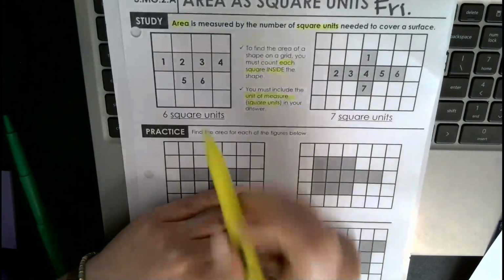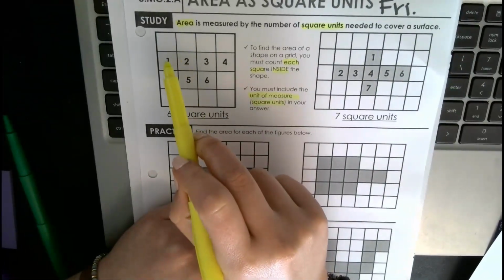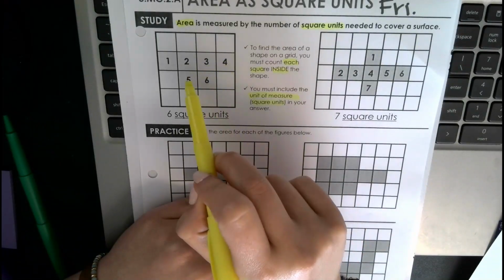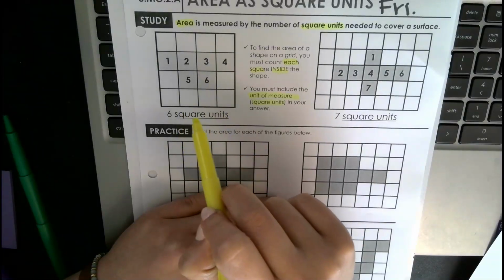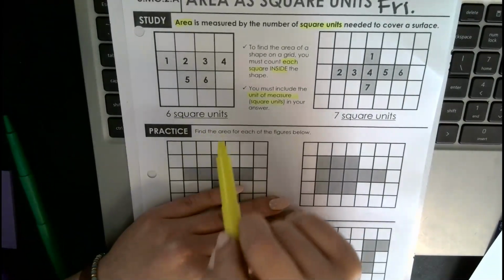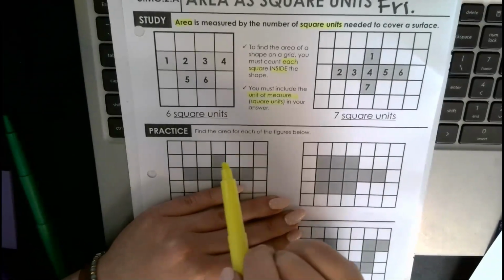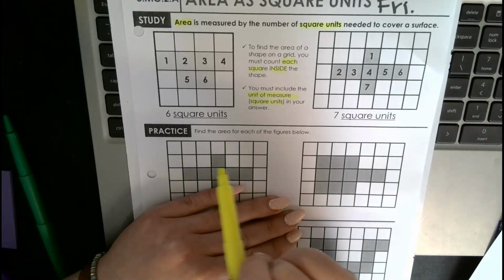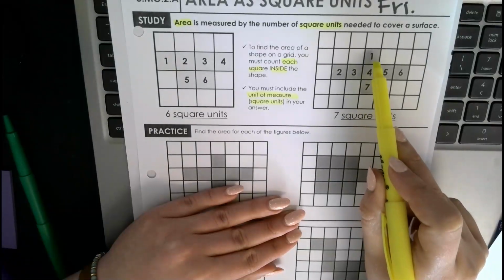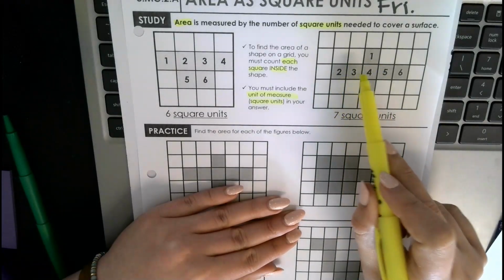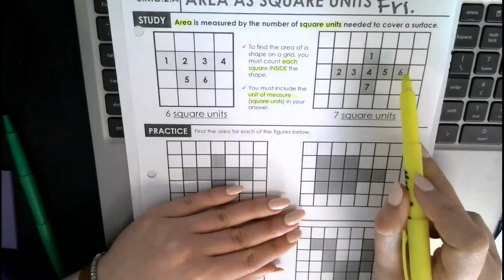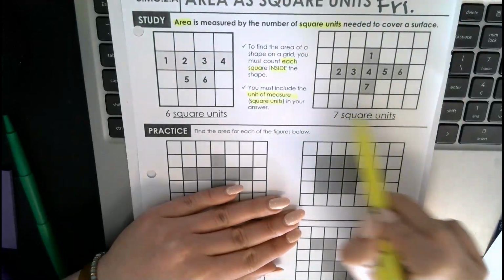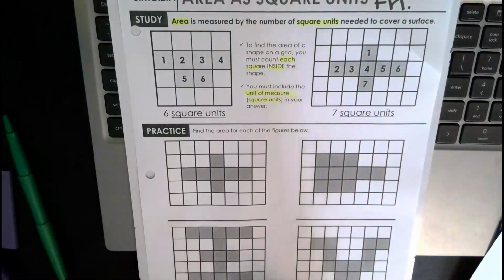All right, so over here, let's count these. 1, 2, 3, 4, 5, 6. How many square units? 6. Do you have to write square units? Yes. All right, over here. 1, 2, 3, 4, 5, 6, 7. What's the answer? 7 what? Square units. Good, because we're counting the squares.